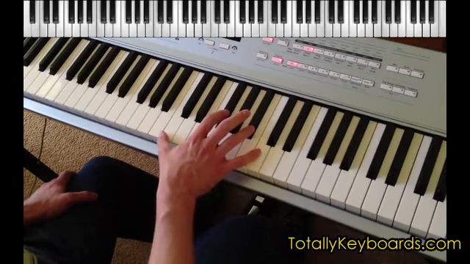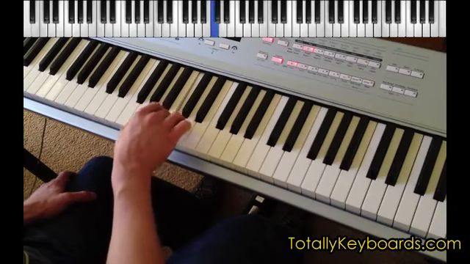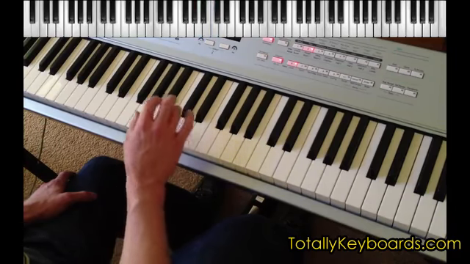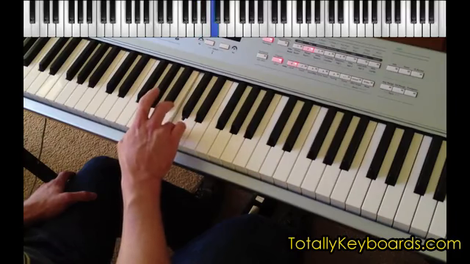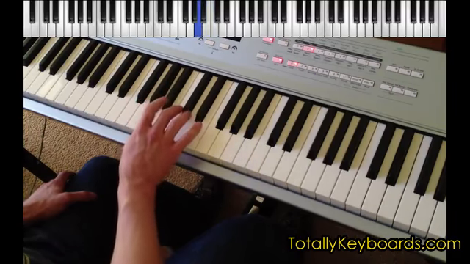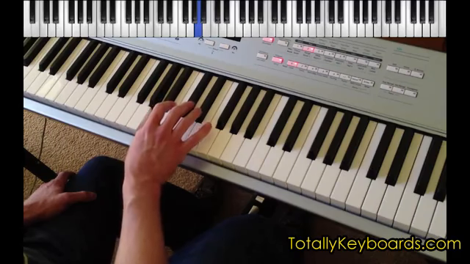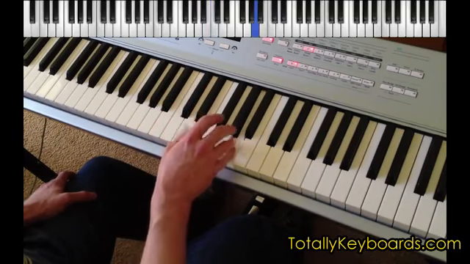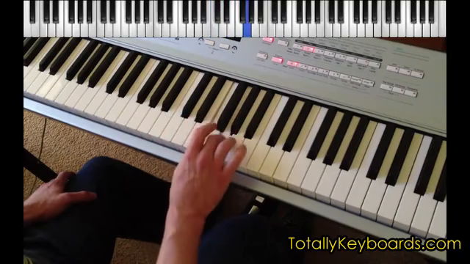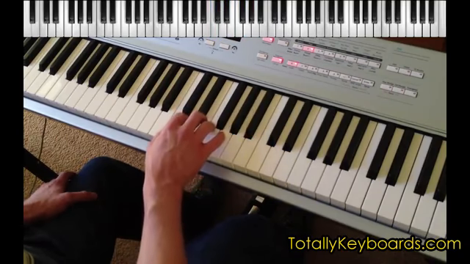How do we find the relative minor? Well, if you take a look at the interval between C and A, C down to A, it's a minor third. So that's 3 half steps. So you go a minor third down from C to find the relative minor A. Or you can think of it as going a major sixth up. 1, 2, 3, 4, 5, 6. So that's a little overview of the natural minor scale.